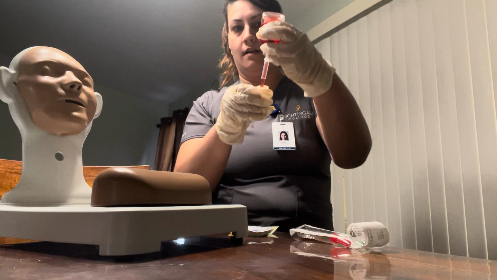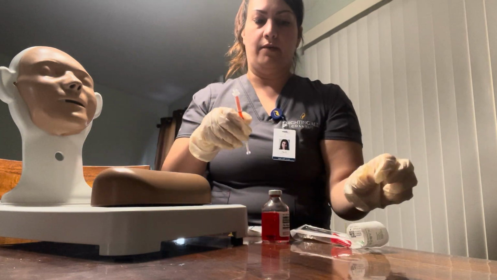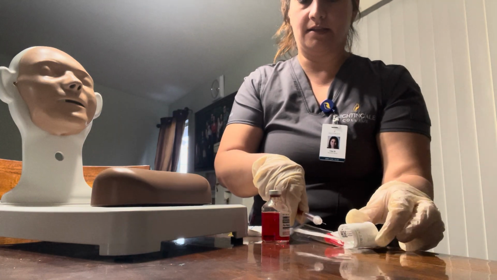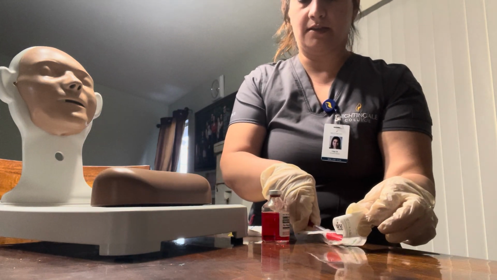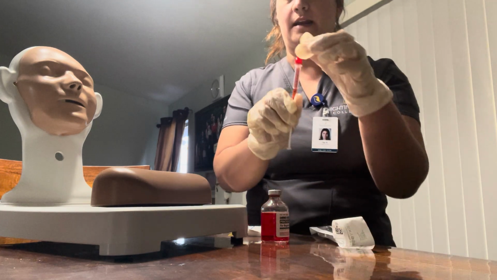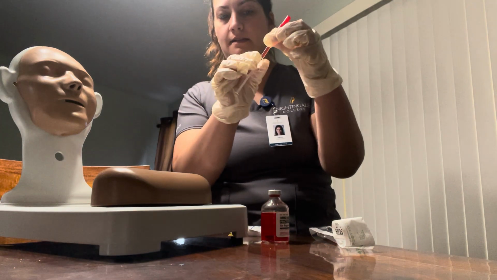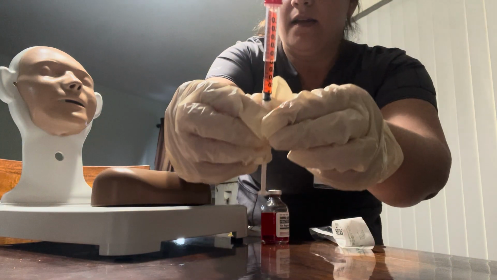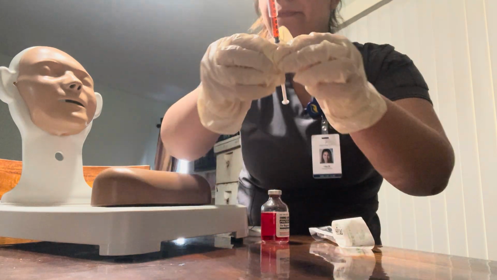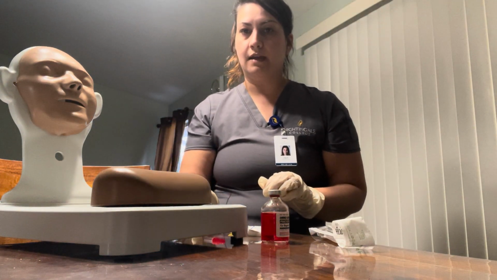I will pull out. I will cap with the one-scoop method, and I will close it. And then I'm going to show you guys, it is 1 mL. Here we go. All right, so I'm just going to set this down.